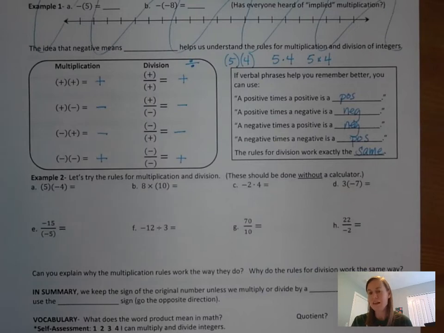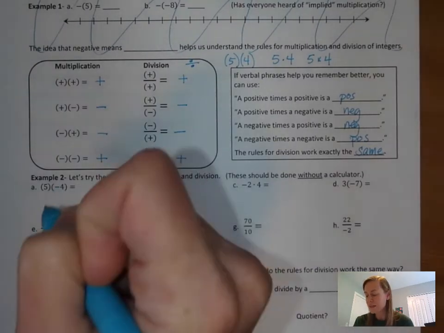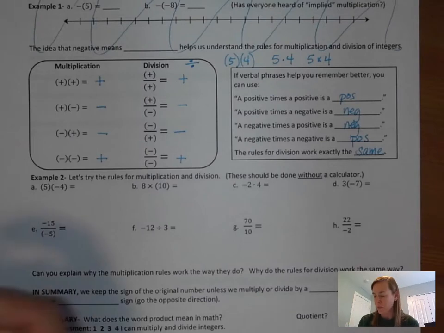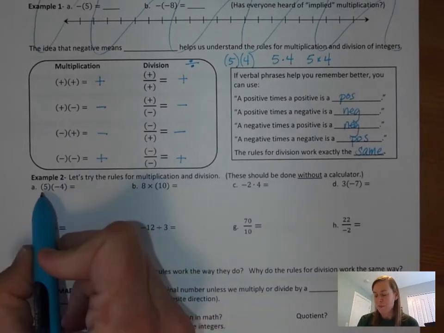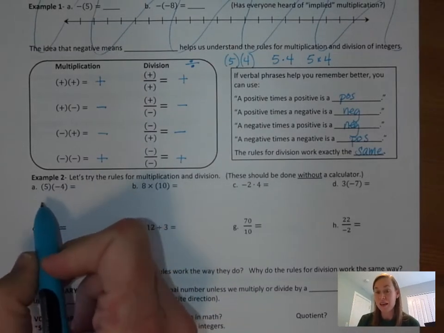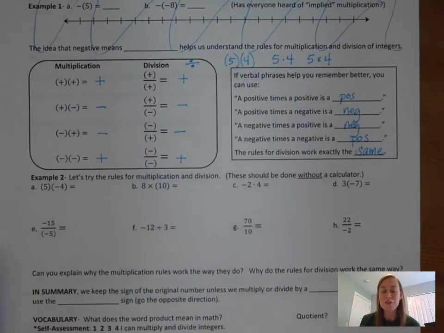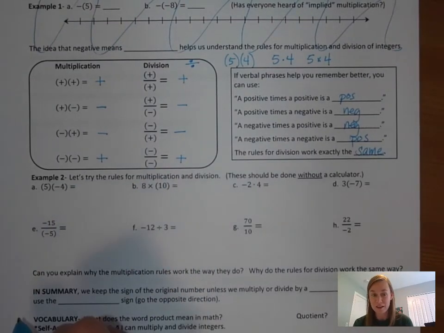So even if your multiplication tables are a little rusty, I'd rather you risk getting the number wrong than use a calculator. Because if you use the calculator, you're just pushing buttons, you're not really thinking. But the main thing here is that you're getting the sign correct. So if you get the number wrong, don't stress about it. I want you to worry about getting the sign correct.